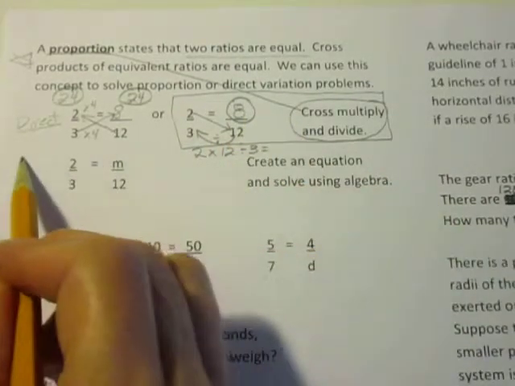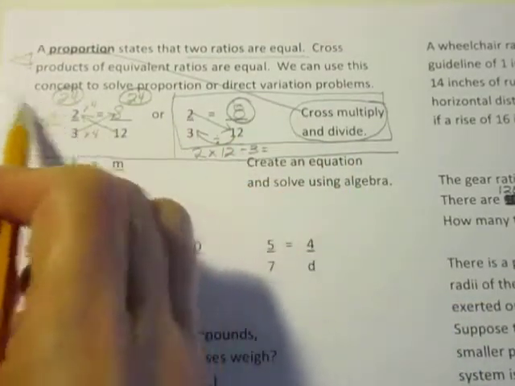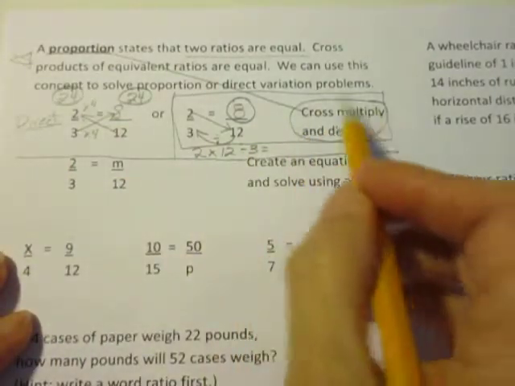Okay, the other thing that I want to do is break this into three different components here. This was looking at a direct relationship. This was using cross multiply and divide.